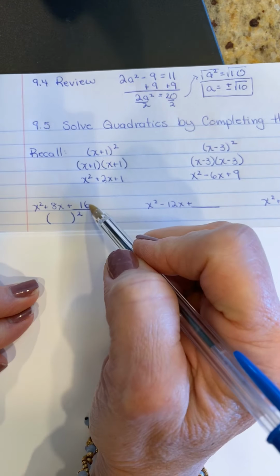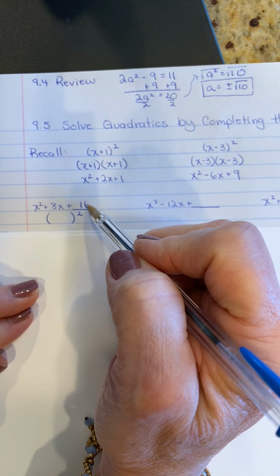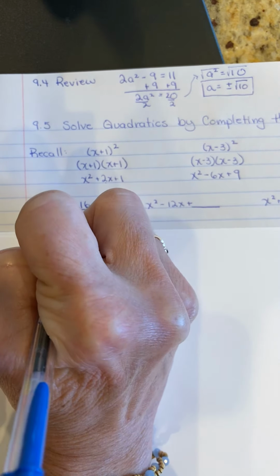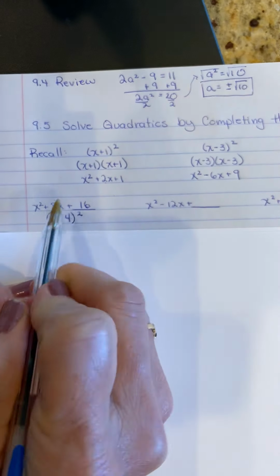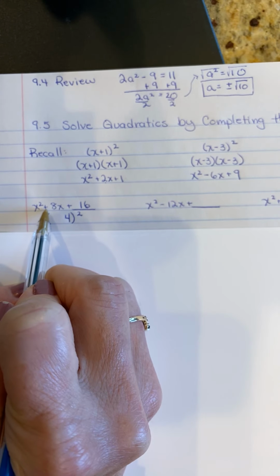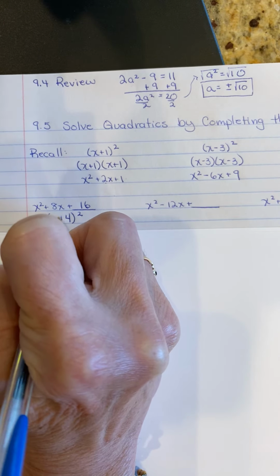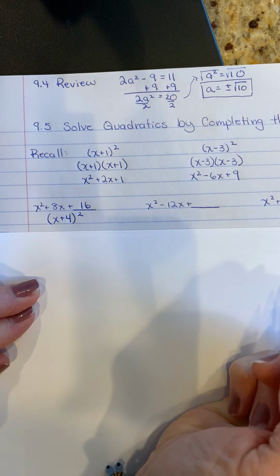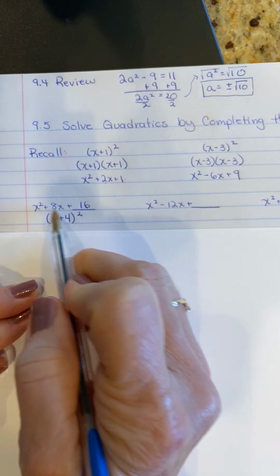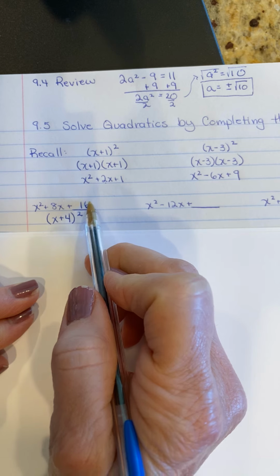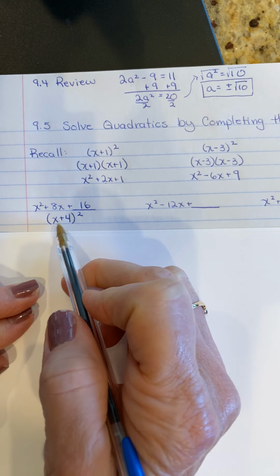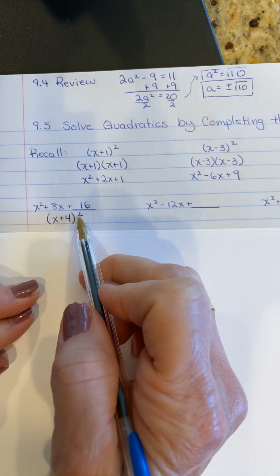So if we have 16, we would square root that and get a 4. This sign is positive, so we have a positive. So we've done something called completing the square and then factoring to our binomial quantity squared.